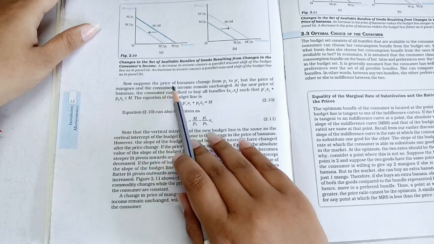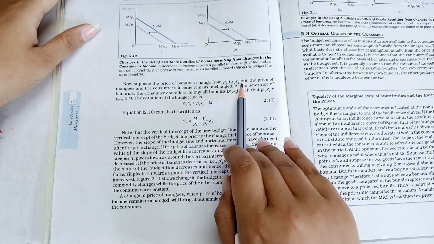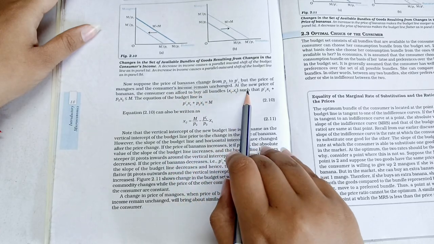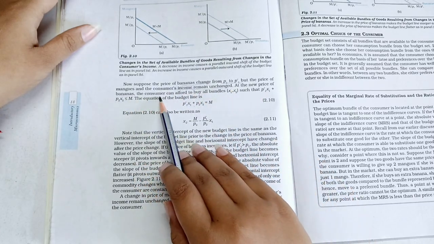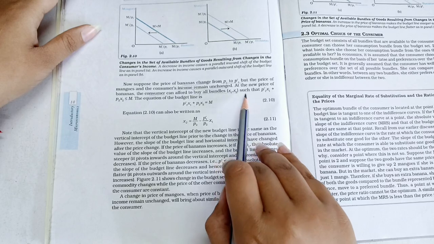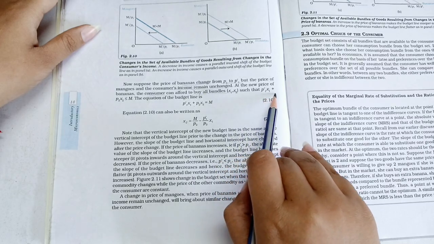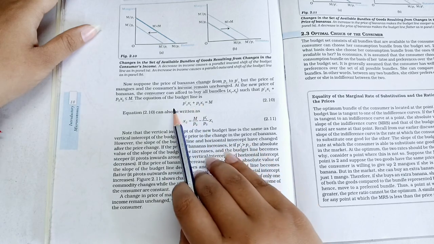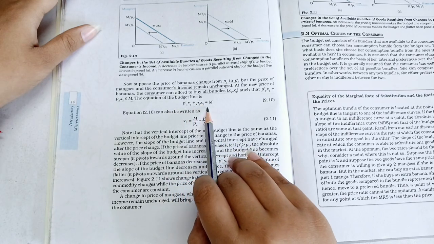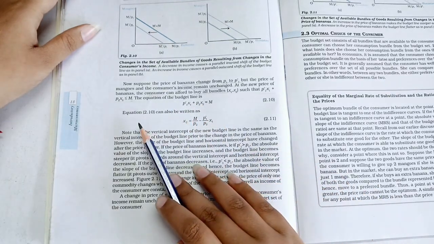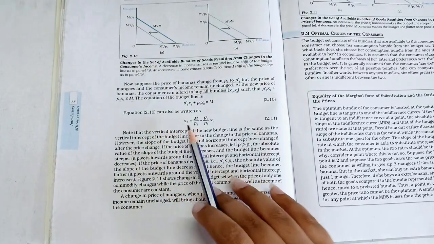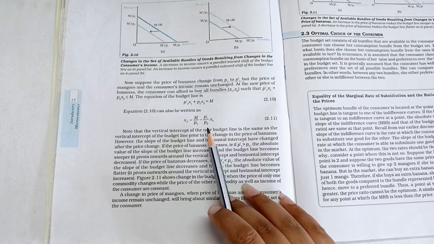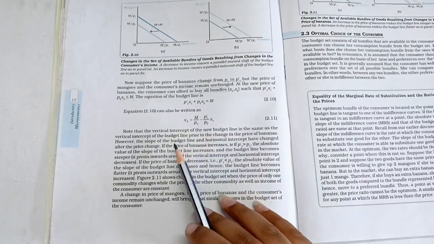Now suppose the price of bananas changes from P1 to P1 dash, but the price of mangoes and the consumer's income remain unchanged. At the new price of bananas, the consumer can afford to buy all bundles X1 X2 such that P1 dash X1 plus P2 X2 less than or equal to M. The equation of the budget line is P1 dash X1 plus P2 X2 equals M. Equation 2.10 can also be written as X2 equals M by P2 minus P1 dash by P2 X1.